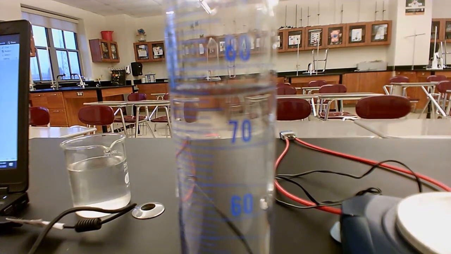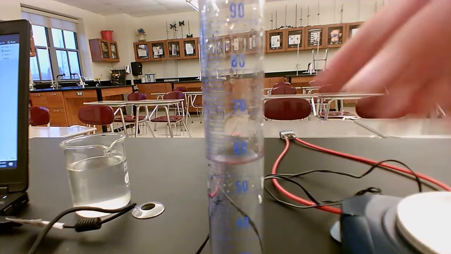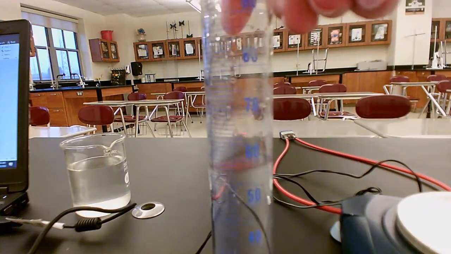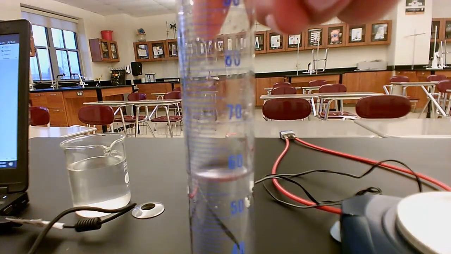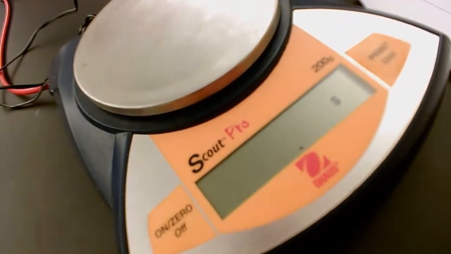All right, so now hold on, and we're going to do part C, sample B. So there's a lot of bubbles in this. Let's get them to rise to the top. All right, so while that's settling, we are going to zero out our balance.